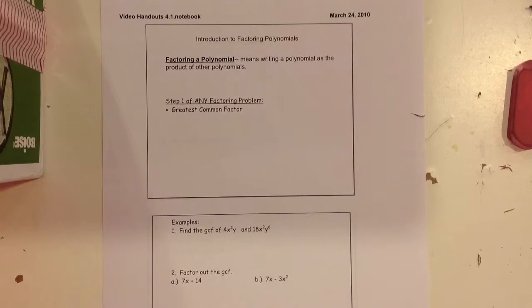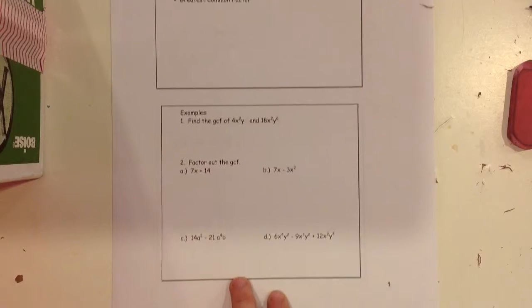And the greatest common factor just means the biggest number that will go into all the groups of numbers, or the biggest variable that goes into the groups of numbers. And so that's what we're going to start with today, the greatest common factor.